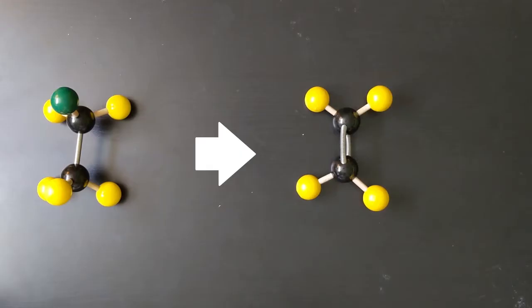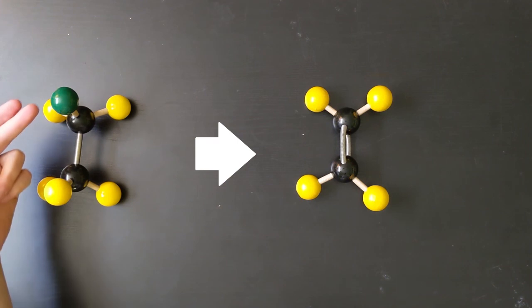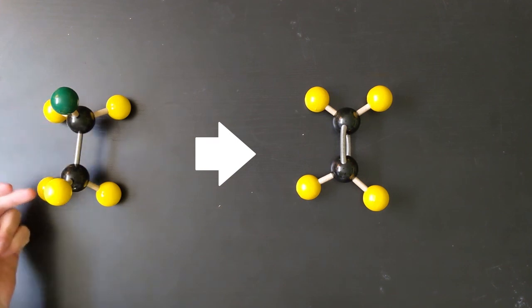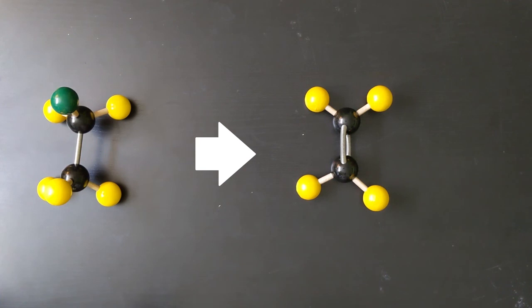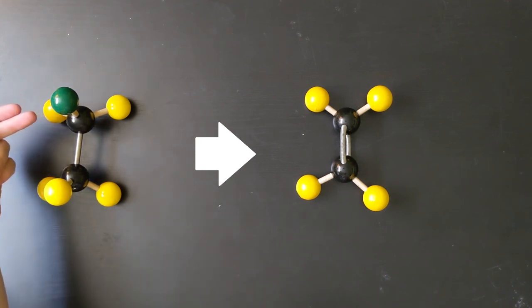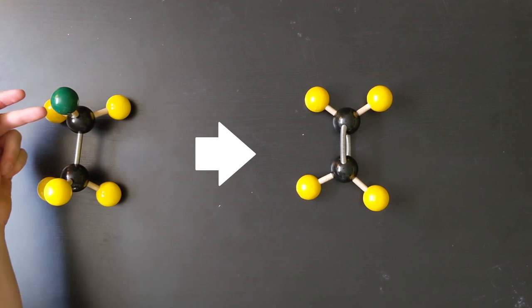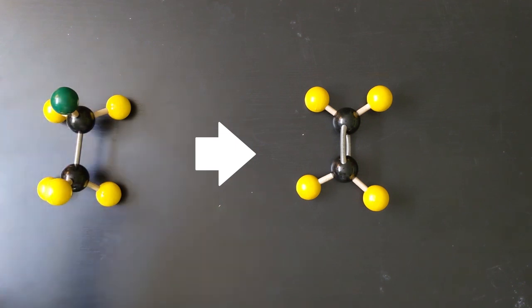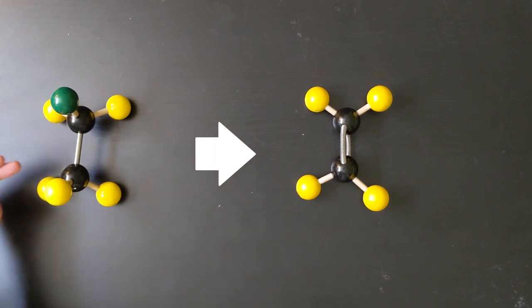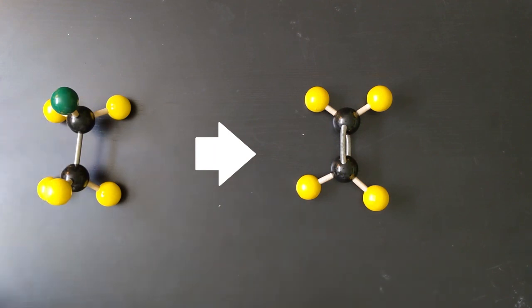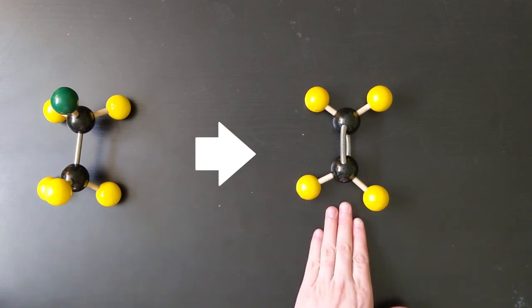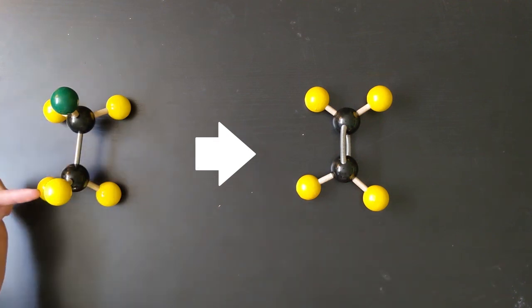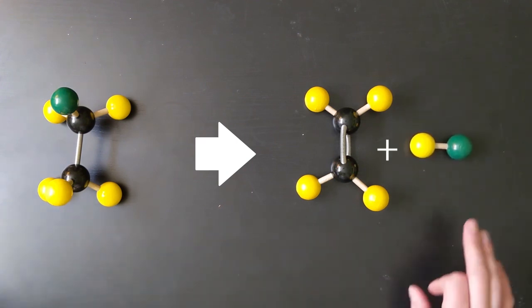So in this elimination, we're starting with chloroethane. Instead of a hydroxyl here like we had in the ethanol example, we have a halogen. Similarly to the hydroxyl, the halogen here is going to be much more easily removed. It's going to want to leave more so than these hydrogens over here. So it's going to end up leaving the molecule when we form my ethene product. And as it leaves, it's going to take this neighboring hydrogen along with it, which is going to give you the second product of hydrogen chloride.